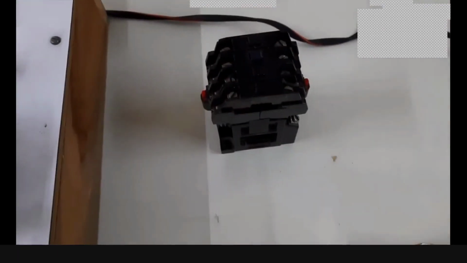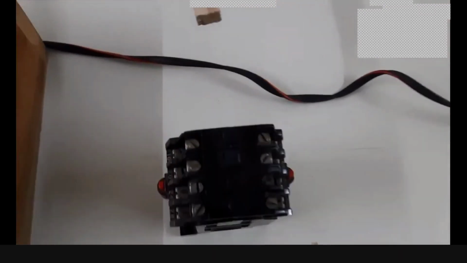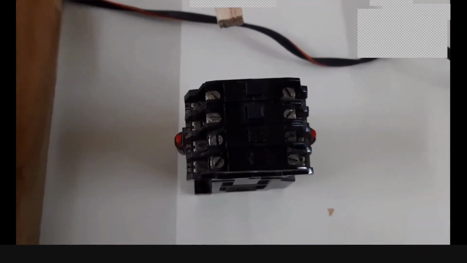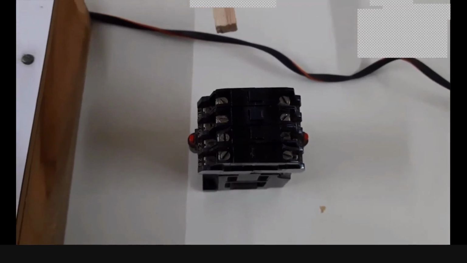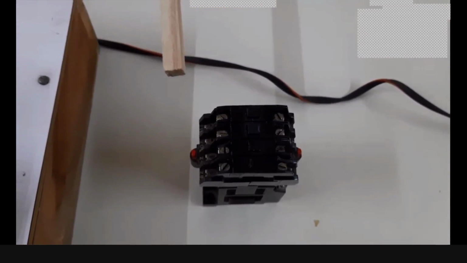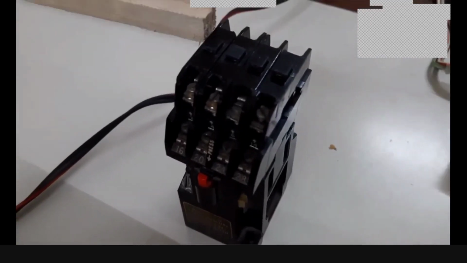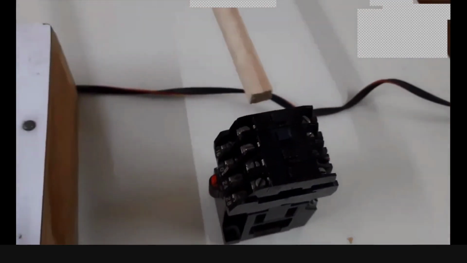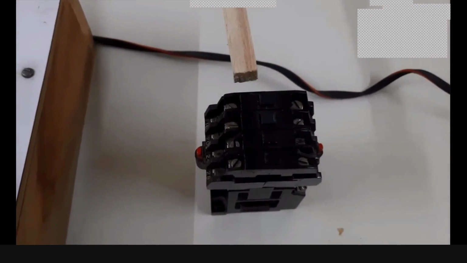So now let us concentrate on this piece of equipment. What you see over here is nothing but the contactor. This contactor is a three-phase contactor, in the sense that on one side there will be incoming and on the other side outgoing. At the top you see there are some indications whether the contactor is on or off.